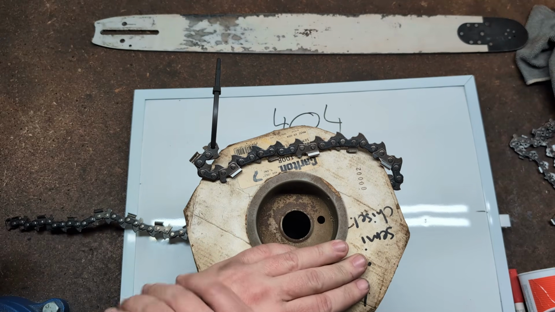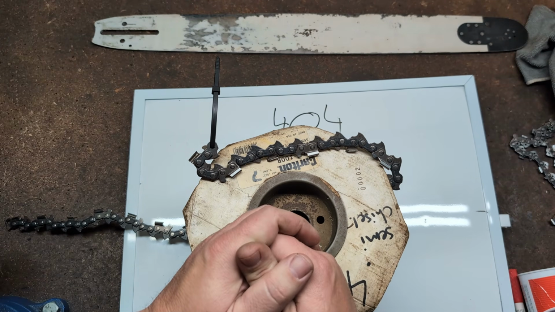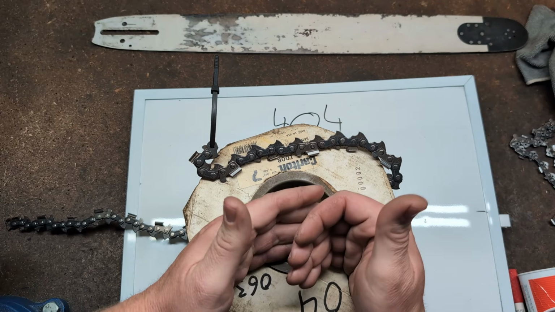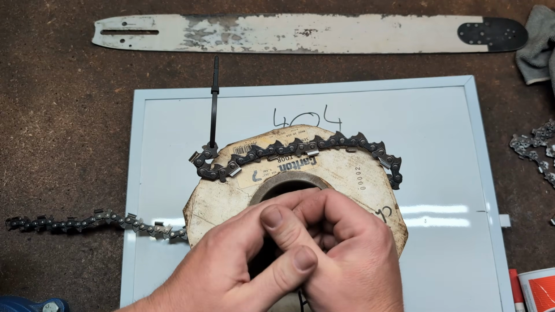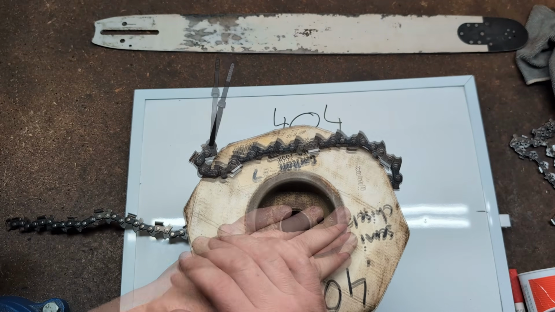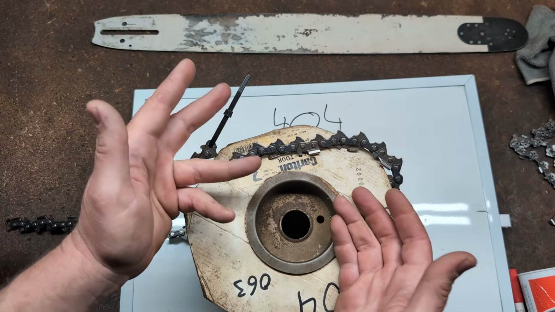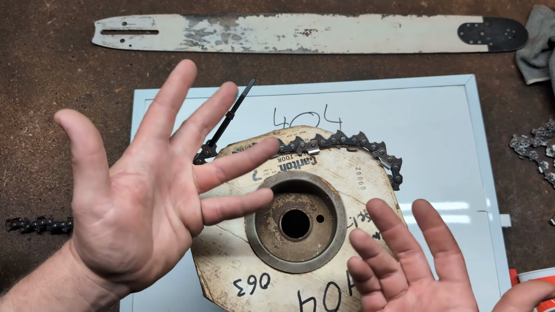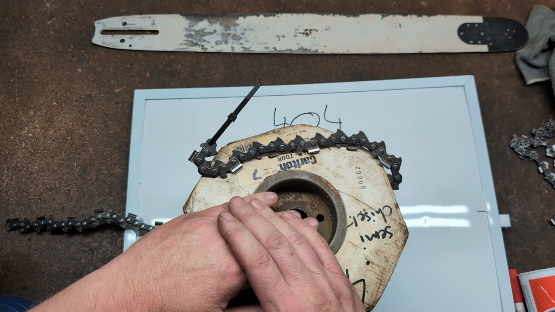So yeah, the reason for 404 for me was never about that cut speed. It was about money. It's much easier to save $1 than it is to make $1 running a saw, and this is just more cost effective. So essentially that's the basics of 404. It's just a more cost effective way of cutting if you have a saw that is capable of pulling it.